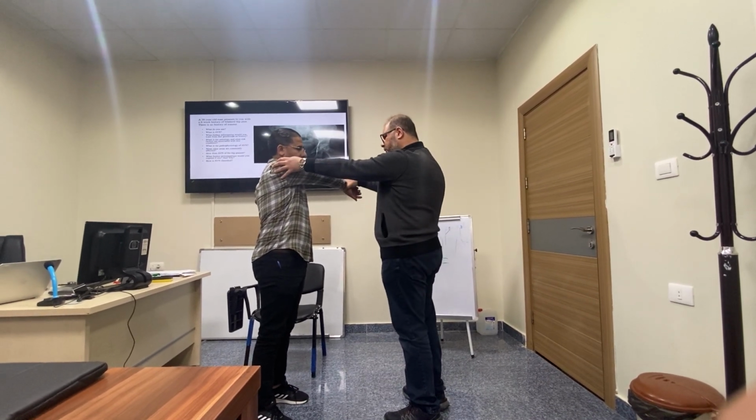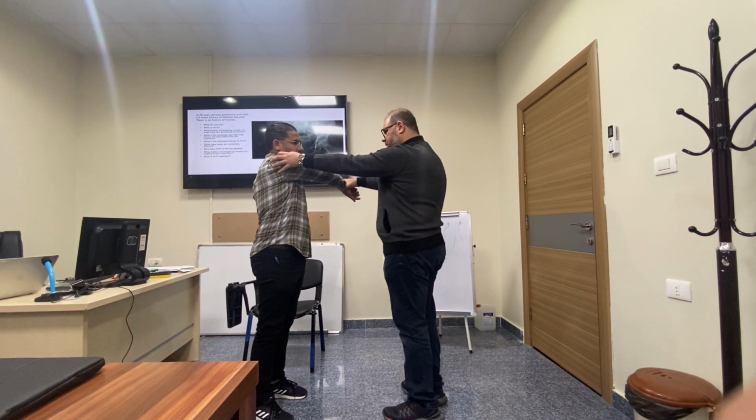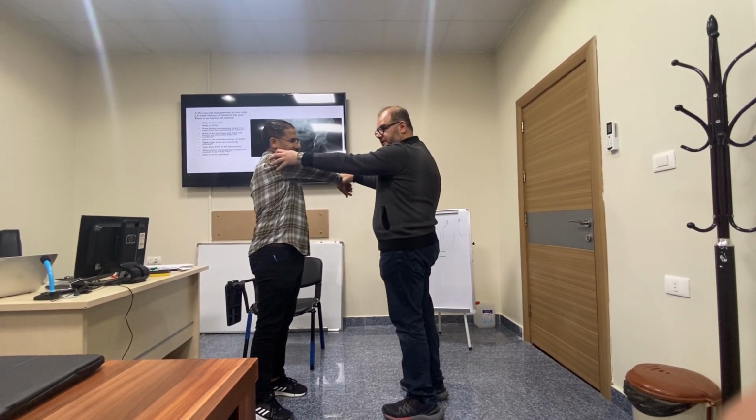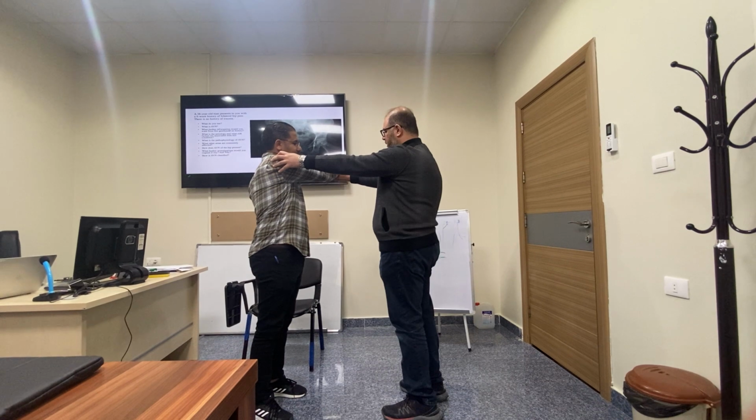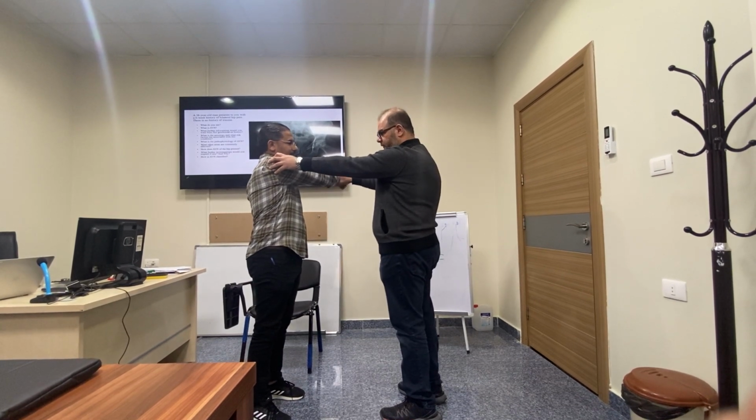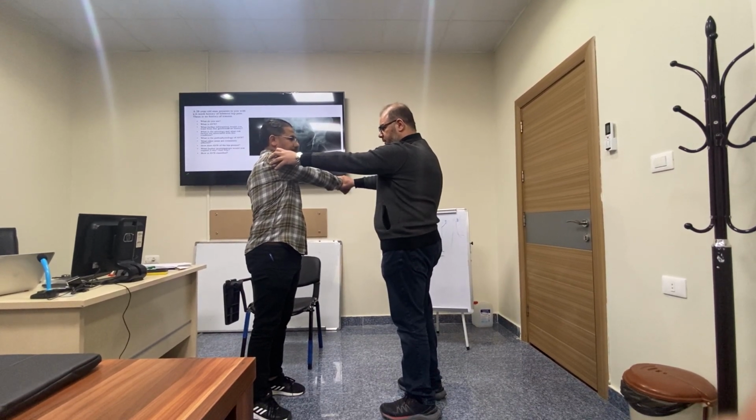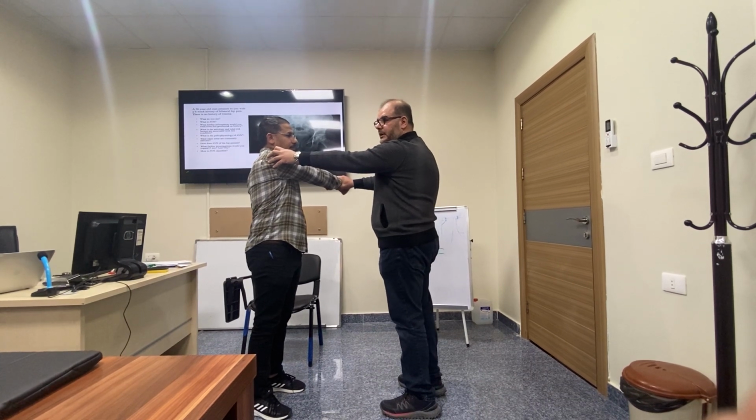Can you raise your hand up? Any pain? This is a positive O'Brien test for superior labrum. Then I would take external rotation. Can you raise your hand up? Any pain? This is the examination for the AC joint.